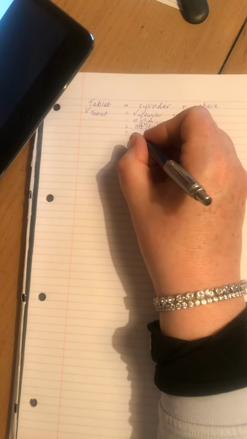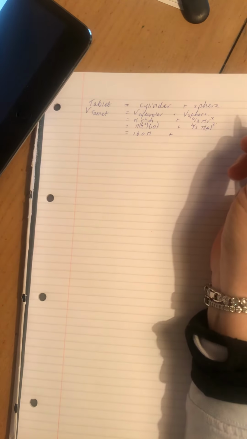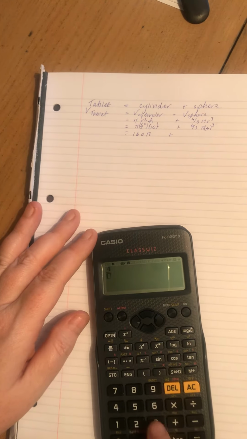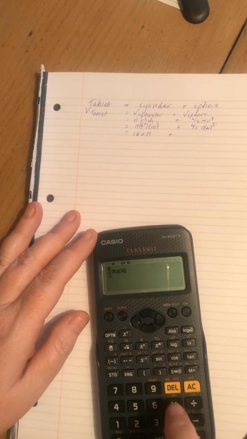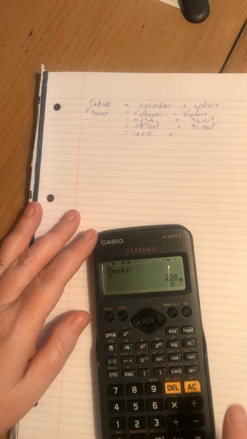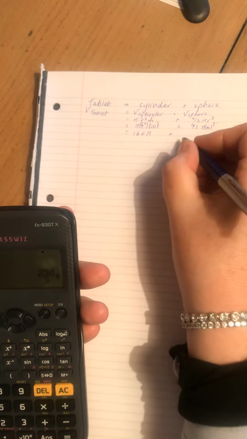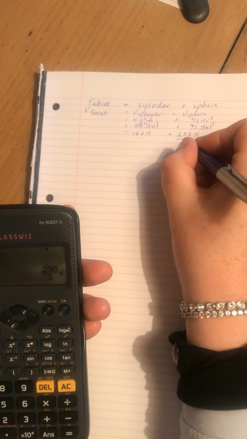And that's going to be 160 pi plus, can't do this one in my head. So 4 over 3 by pi by 4 cubed is 256 pi over 3.